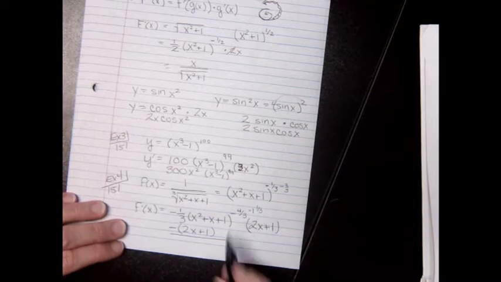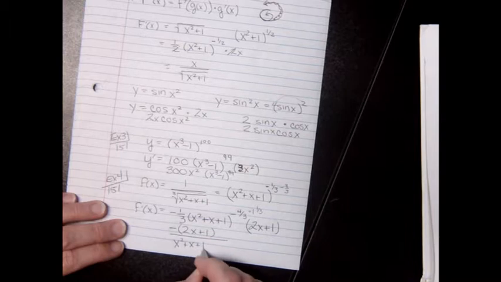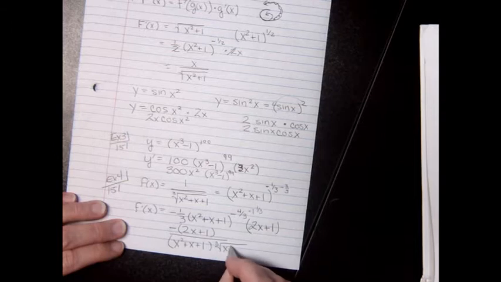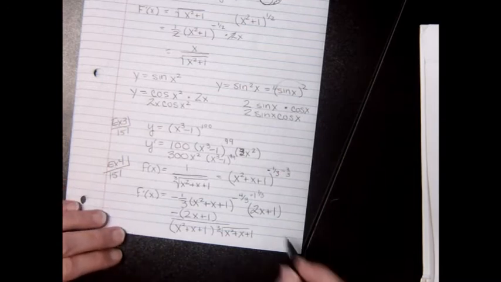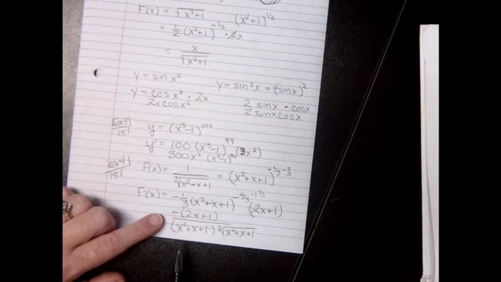So that means I'm going to have one of these on the outside. And then a third left. Okay? So this would be a good final form. All right.